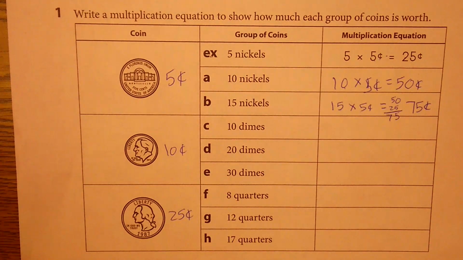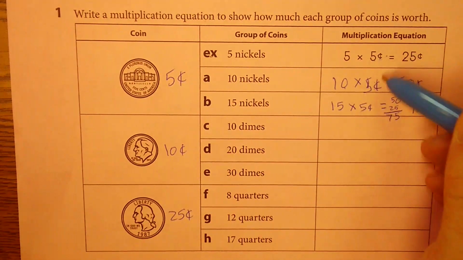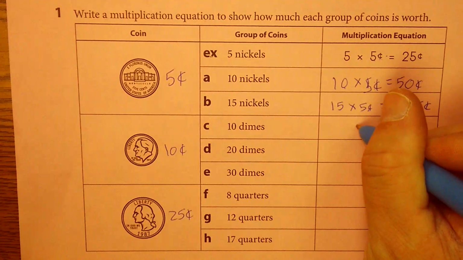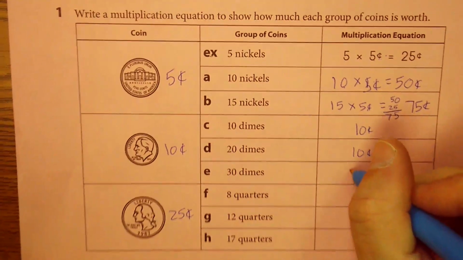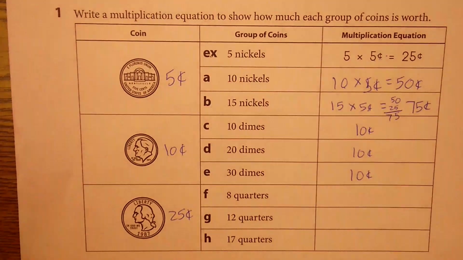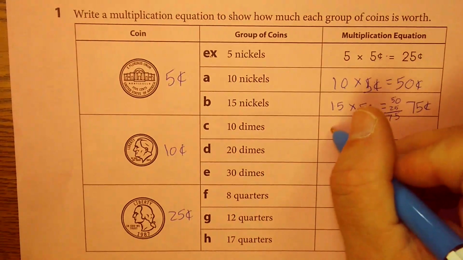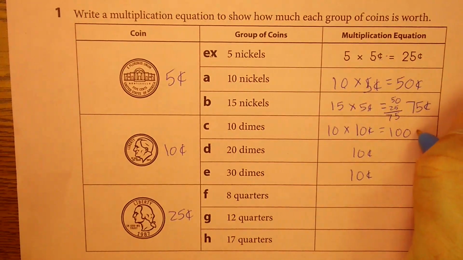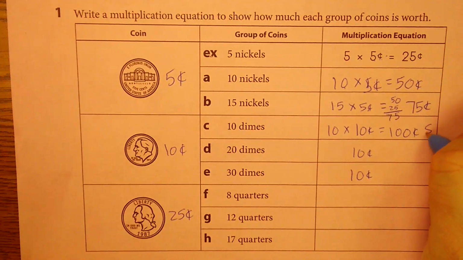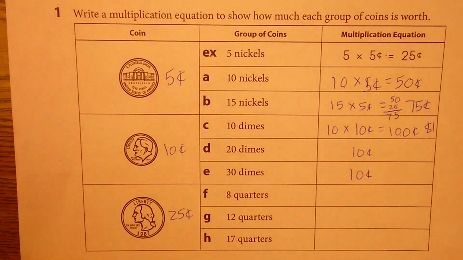Okay? Now if I move into dimes, I have to change my thinking. I can't think 5 cents, 5 cents, 5 cents. I'm going to change it, okay? So I'm just going to write my 10 cents in right here, just so that I don't accidentally forget that those are all 10 cents. Now, I'm going to count the dimes 10 times. 10 times 10, 100 cents. You could also say it's $1, right? Because 100 pennies is $1, okay?